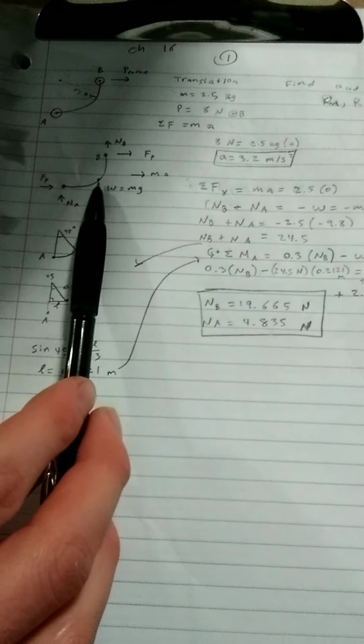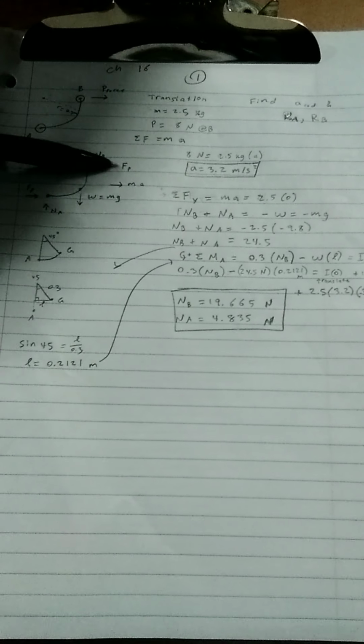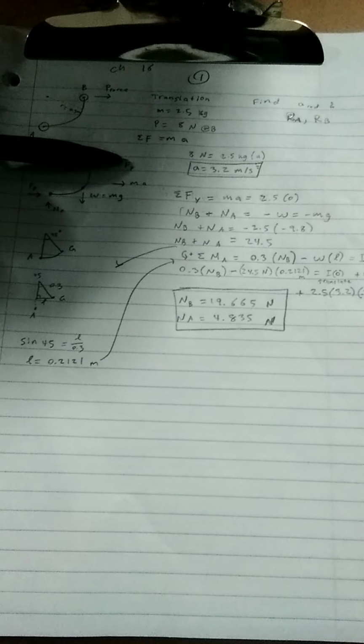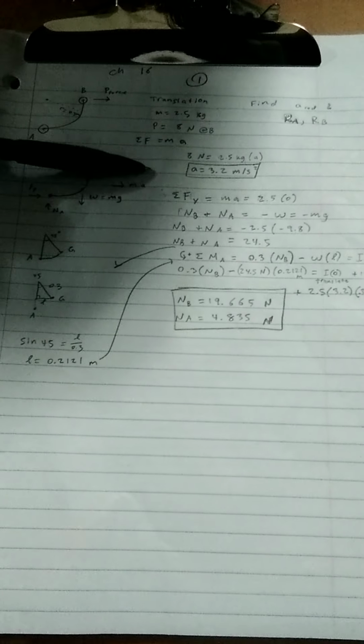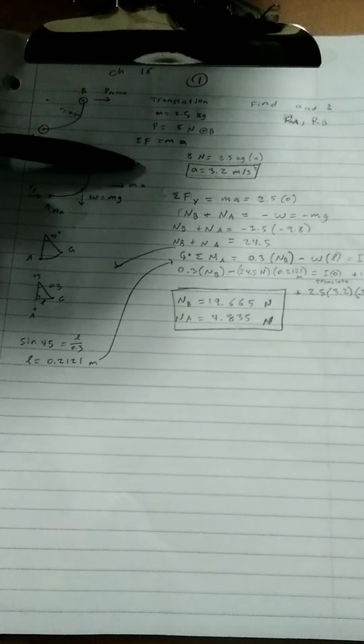And I also forgot to mention that up here, to find the acceleration, that was really simple. We just did our sum of forces equals mass times acceleration. And right here we just have the force of P pushing to the right, and then our mass, which is 2.5 kilograms, times acceleration, which equals 3.2 meters per second squared.